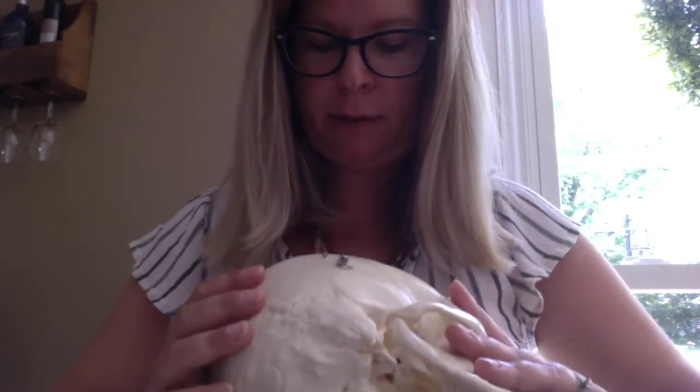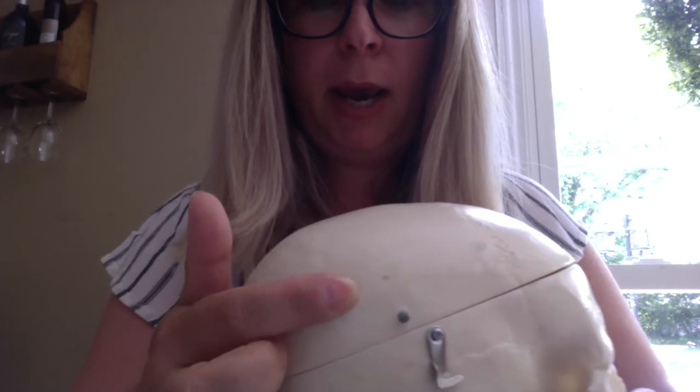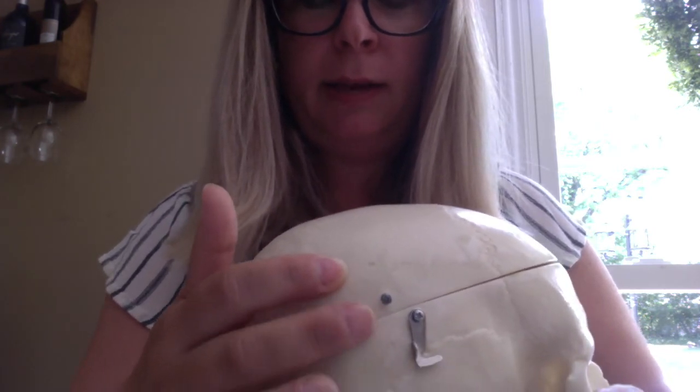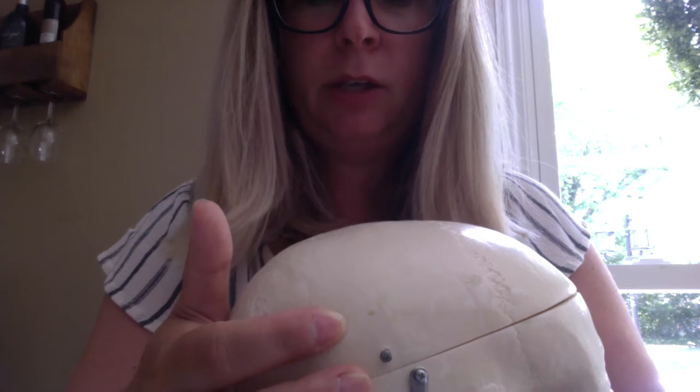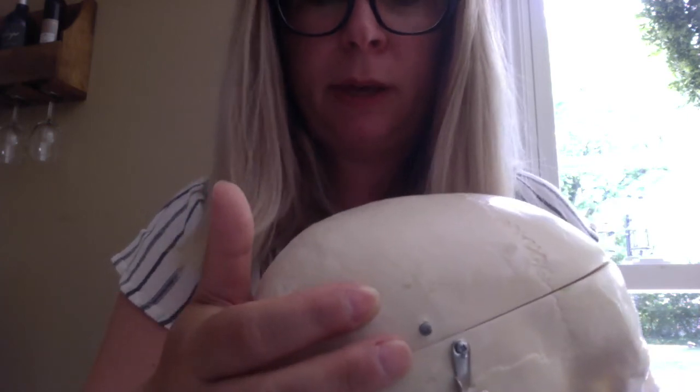So let's see if I can find it. She's got a little bit of a superior line. You'll be able to see that faint line. And then the inferior would be right about here. So not really obvious and clear on this skull, and not super obvious in your book, so I apologize. But imagine that there are two lines right here that attach this muscle. One is superior, one is inferior. Those are the temporal lines, superior and inferior.